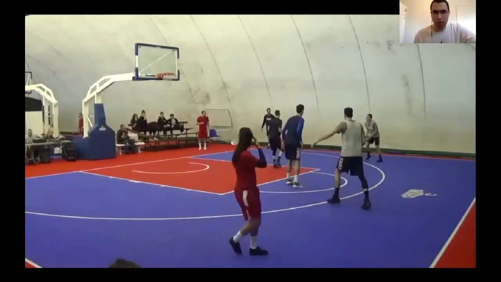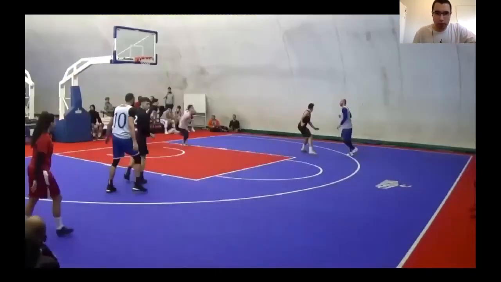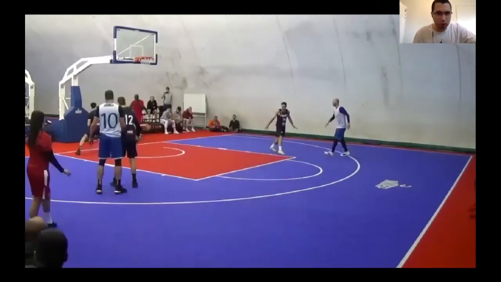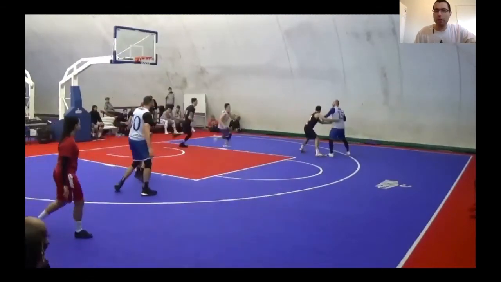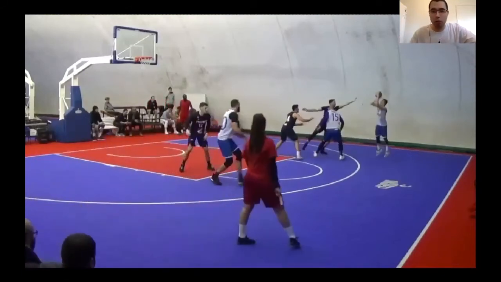Another essential point here is the awareness of the offensive player with the ball and his ability to observe the court and the positions of the other players. Just note that he takes a look around his shoulder to point out where the defender is.